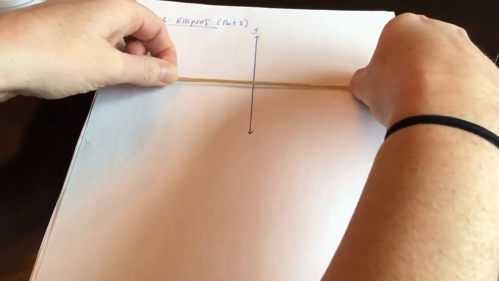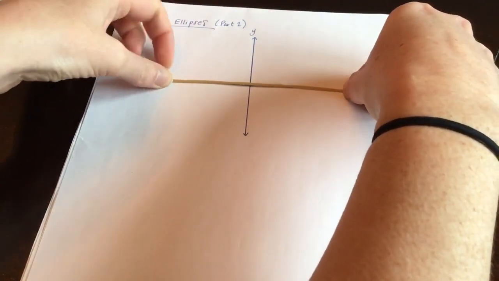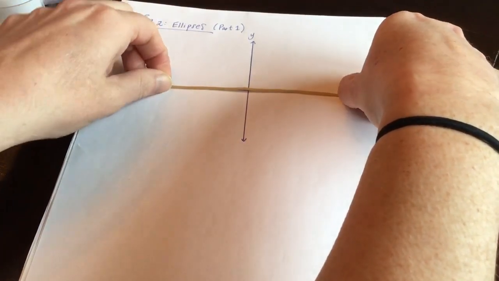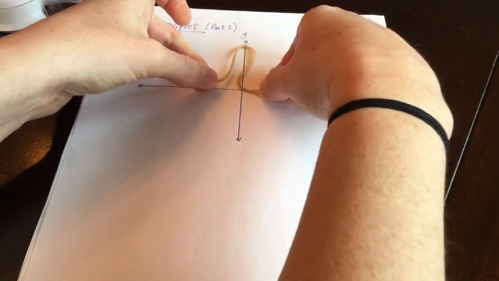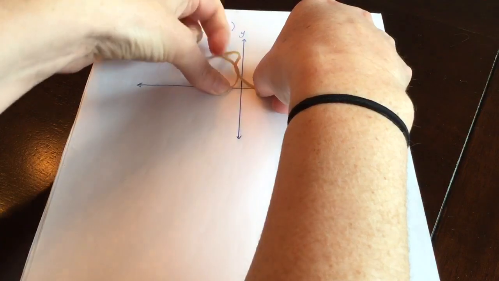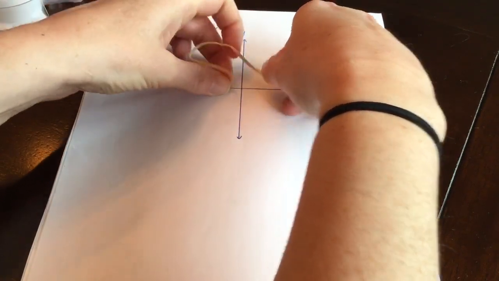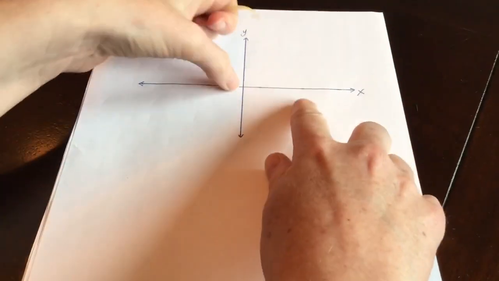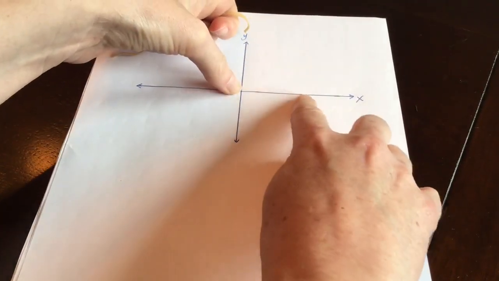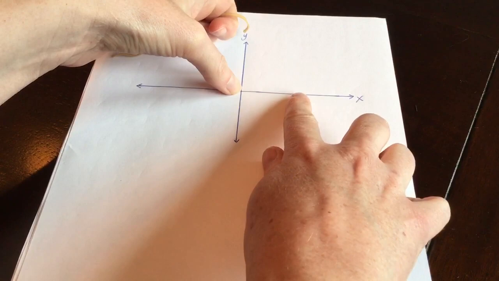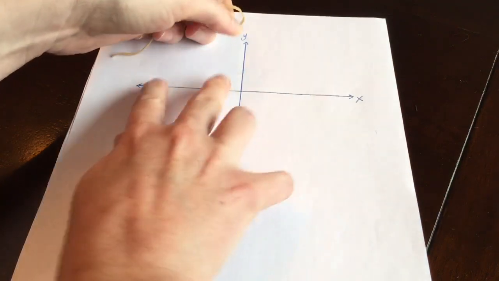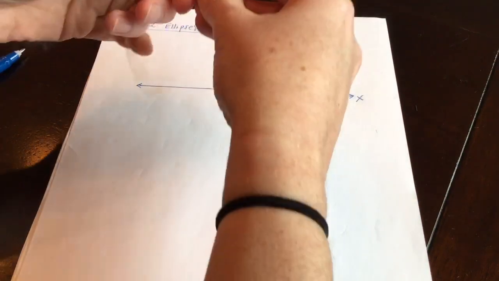So for example, you don't want to tack it down like that where the rubber band can't come free. And then you also don't want to tack the rubber band too close to each other either. At the same time, whatever distance from the origin on your XY plane, whatever that distance is where you tack it down on the right side, you want that same distance to be matched on the left side.